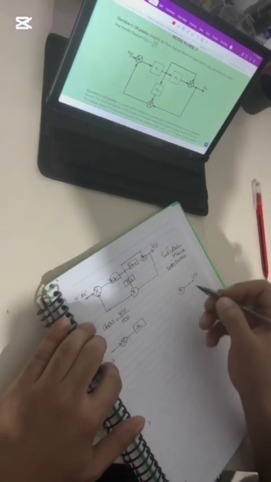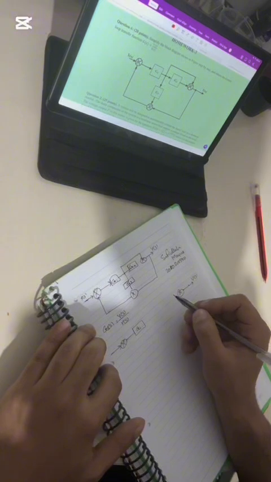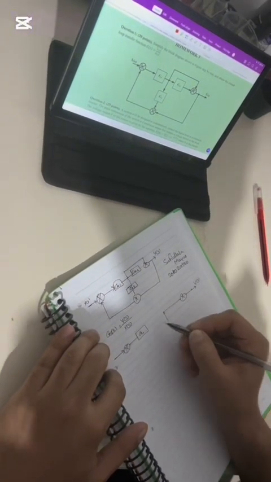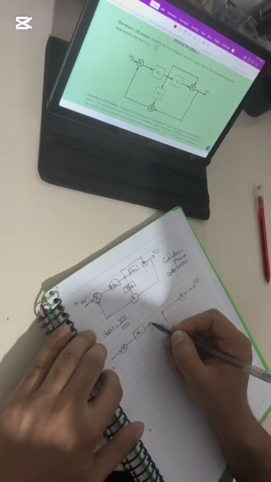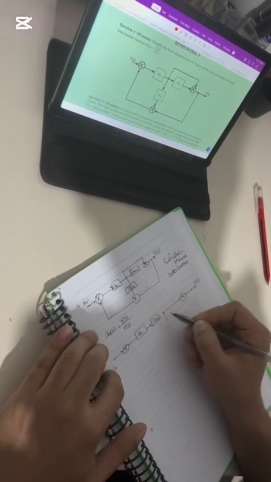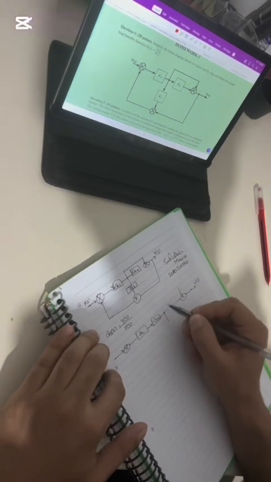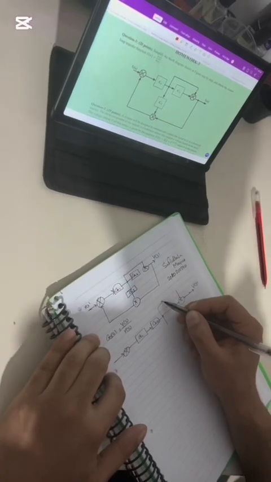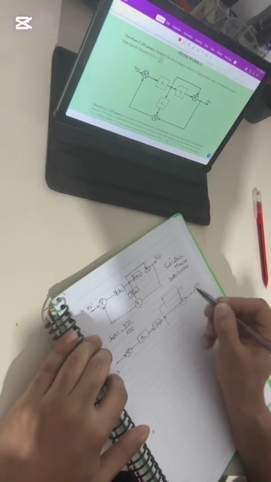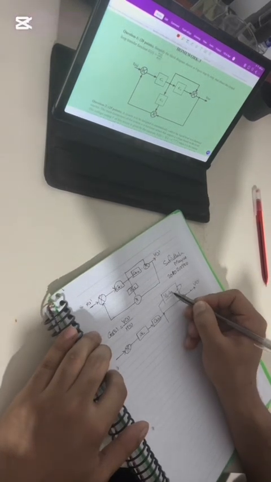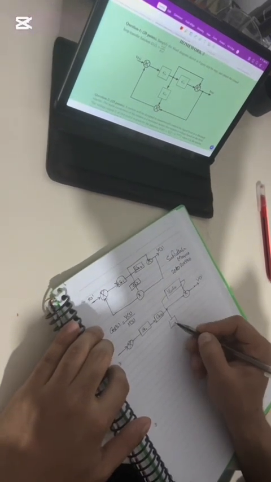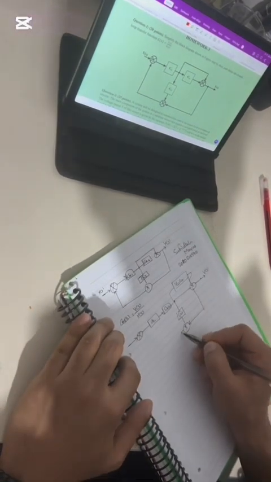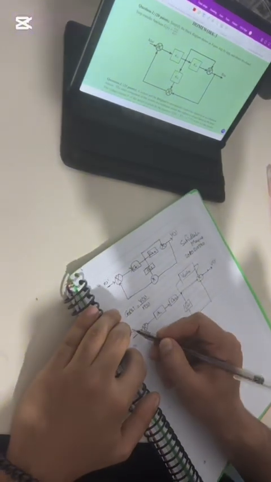To simplify that, we need the same loop here, and then we will have our G2 here, and this equation combined with that one will be equal to 1 over G1 times G2, and everything else will be the same, coming here as the input signal and output signal.